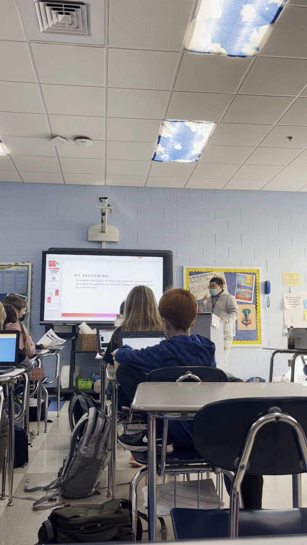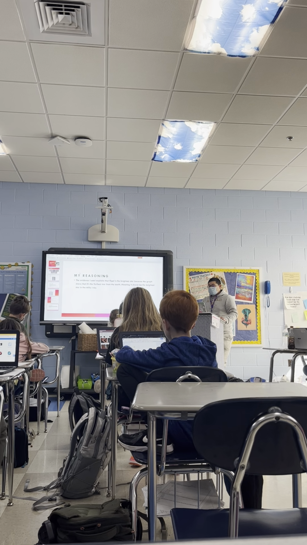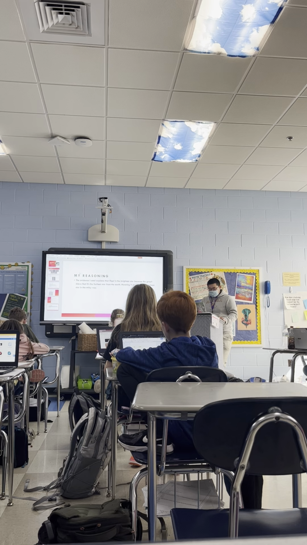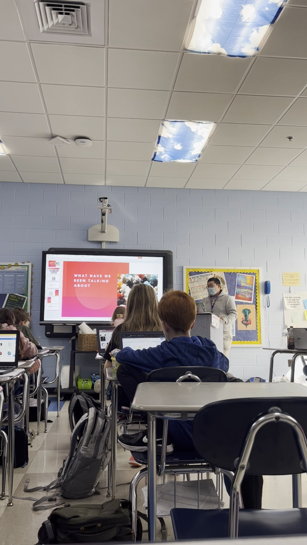If we get our evidence off of Google, how would we show it? You can write it down. So if you need help, I'll be up here and I'll help you. Can you do reasoning if you're done with evidence? Yes, but you can't do reasoning before evidence. You have to have evidence first, and then you can go to reasoning.